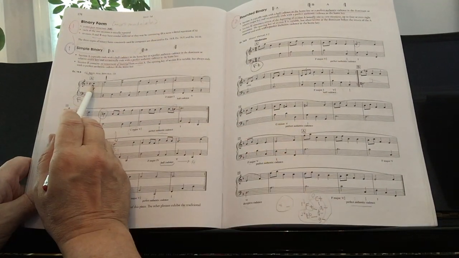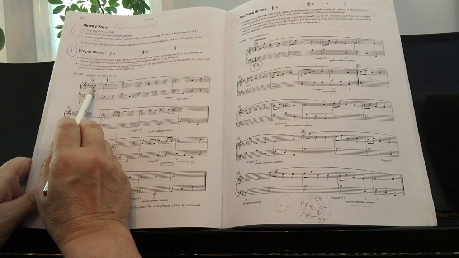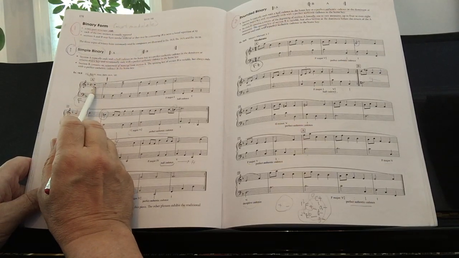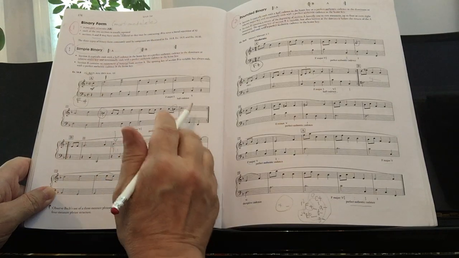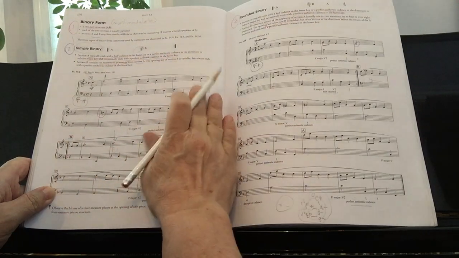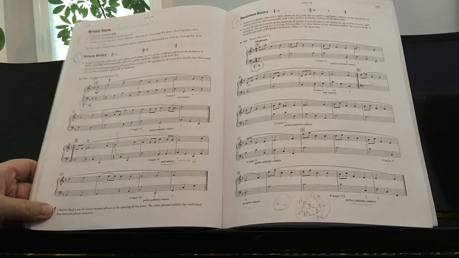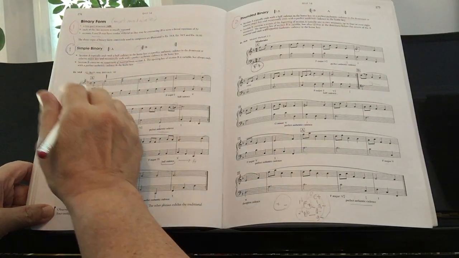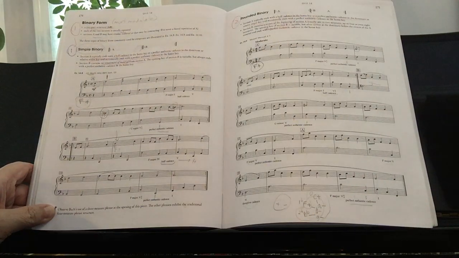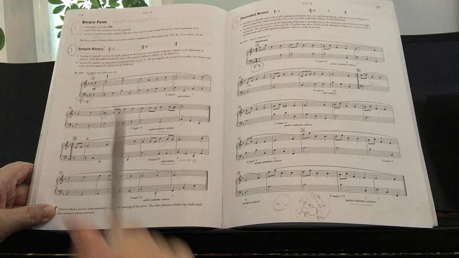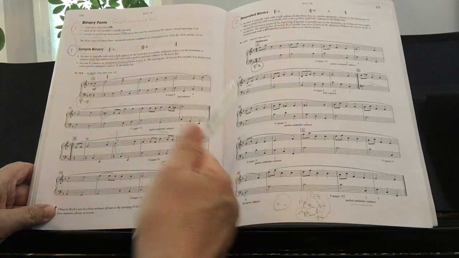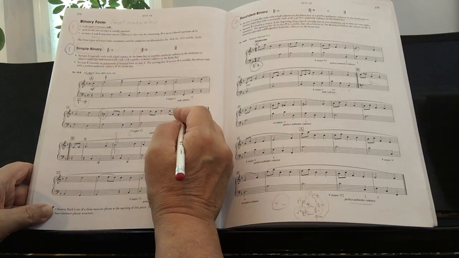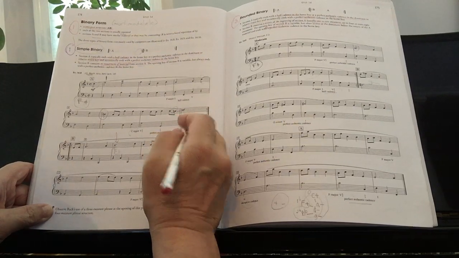Nonetheless, the pickup note is not considered beat 1. This is. So the pickup should be considered part of the end, even though in this one it just doesn't. I don't know why. That quarter should have been added to here. This should have been just a half note, and these 2 should have been just 1/8 notes.